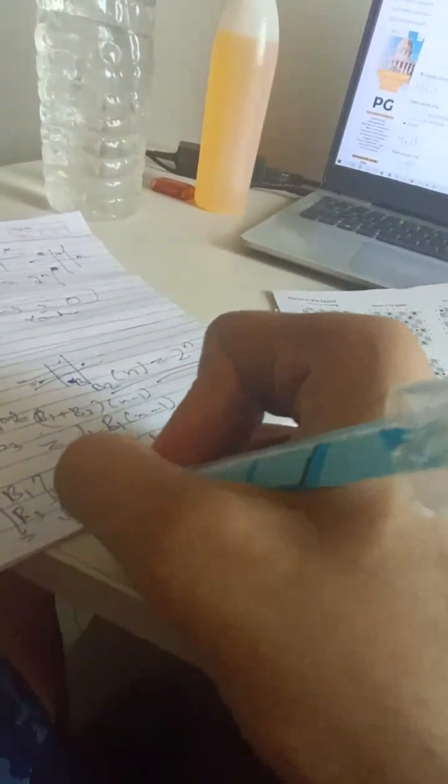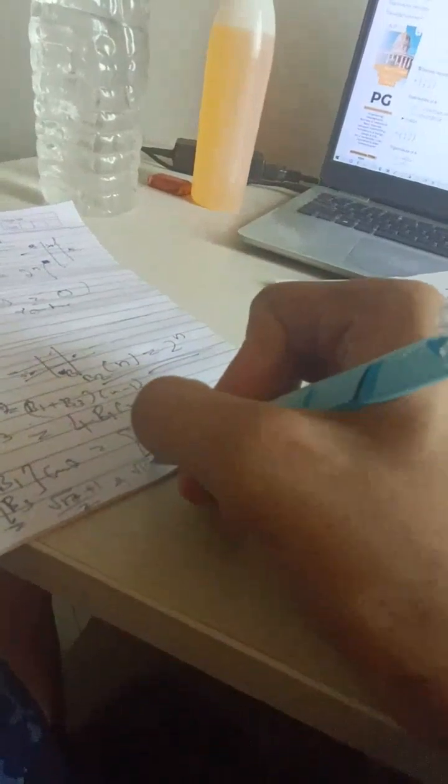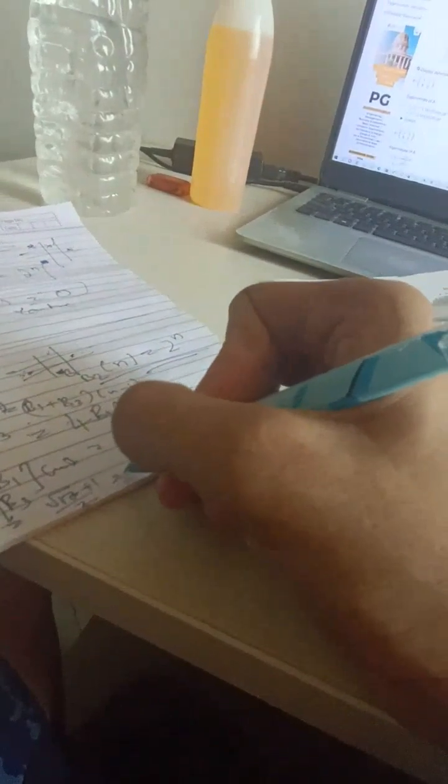The eigenvalues are root 17 plus 1 by 2 and 1 minus root 17 by 2.